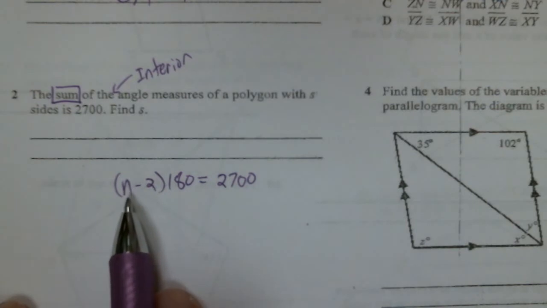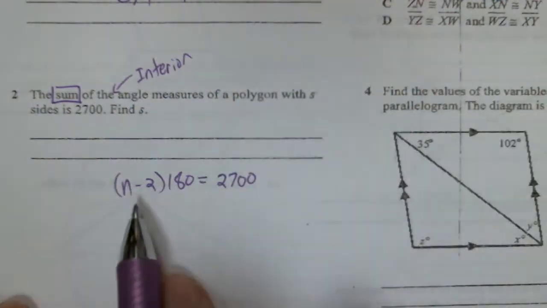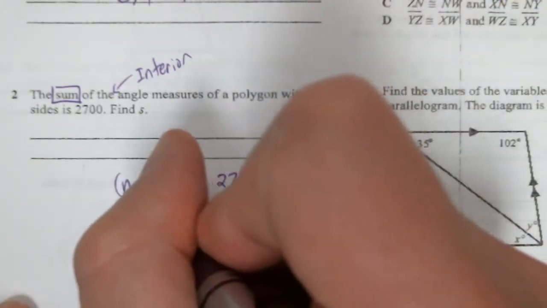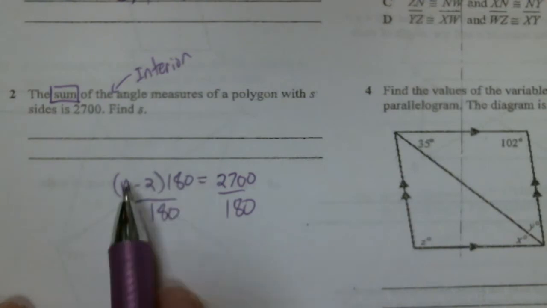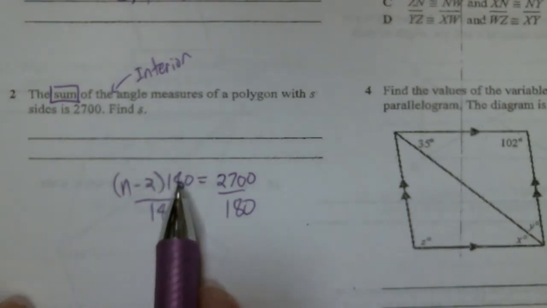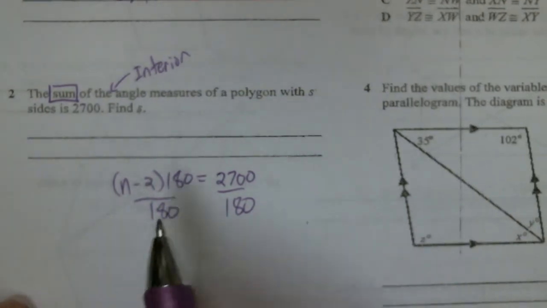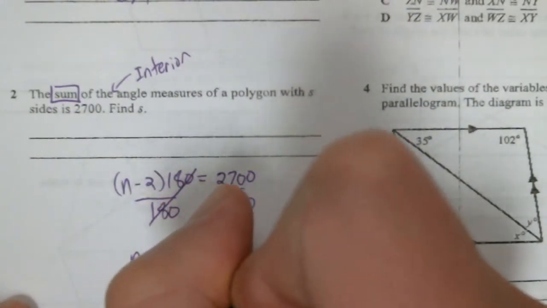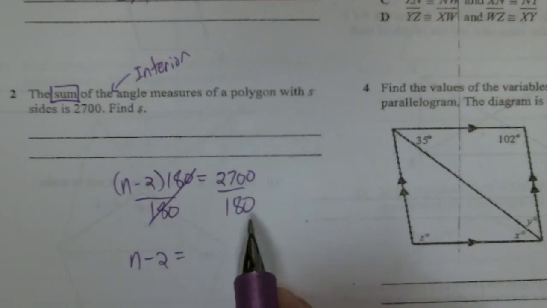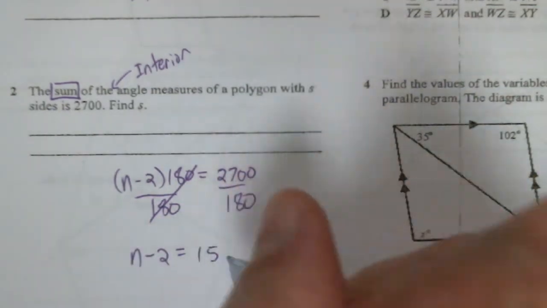They're using S's, but I'm just going to stick with n's. It's the same thing. So how do I get n by itself? I'm multiplying by 180, so let's just divide both sides by 180. You could distribute the 180 to the n and the negative 2, but that's just an extra step. It's easier to divide both sides by 180. So I'm left with n minus 2 equals 2700 divided by 180, which is 15.